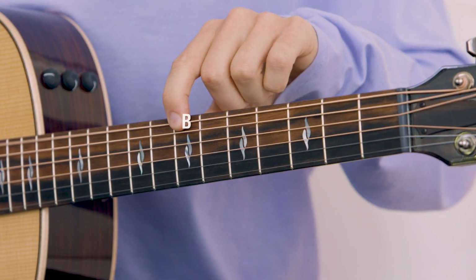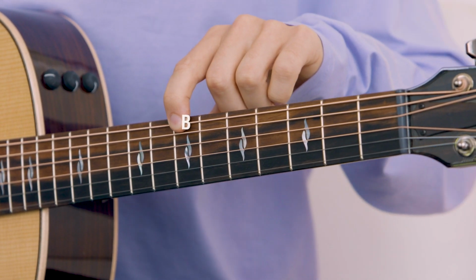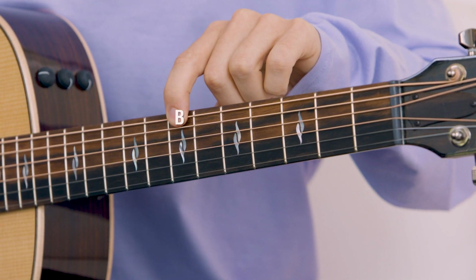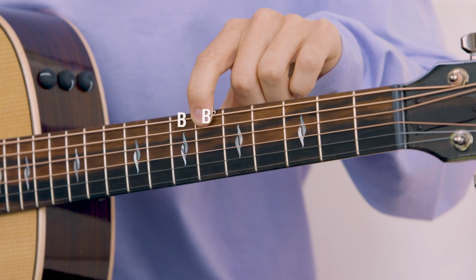Now somebody also might say, hey, play a B flat, for example. And I go, okay, B flat, let me think about that. Well, I know where B is, right here, right? And flat simply means lowering the note by one fret. So if I have B here, I go, great, B flat is one fret lower than that.